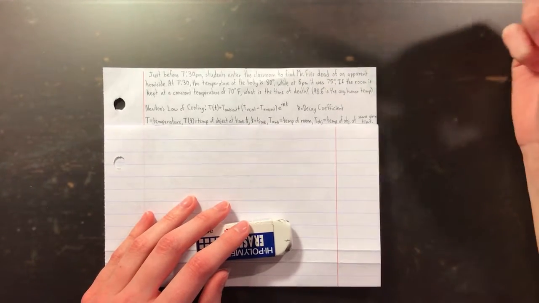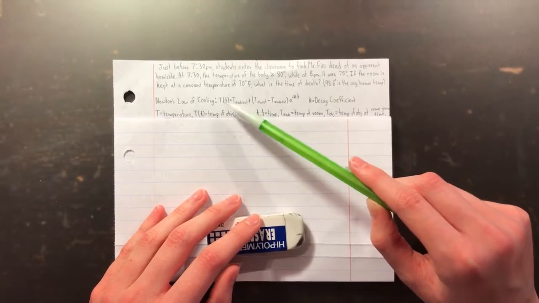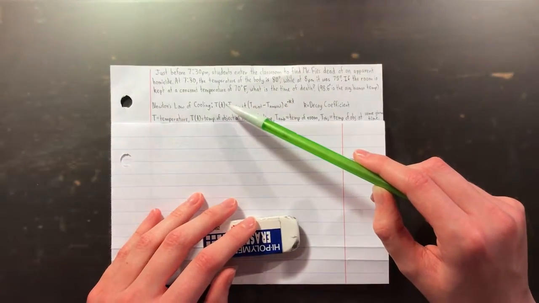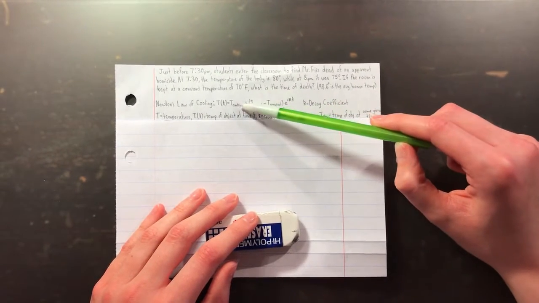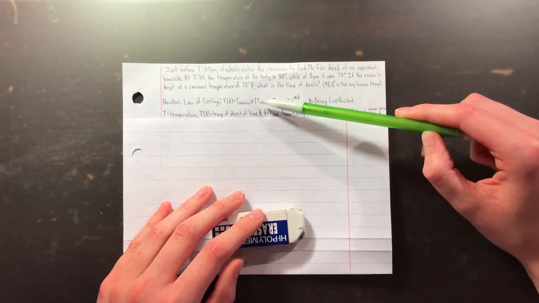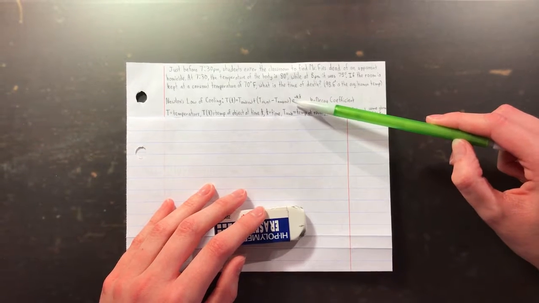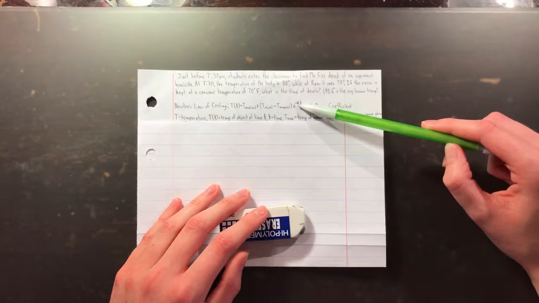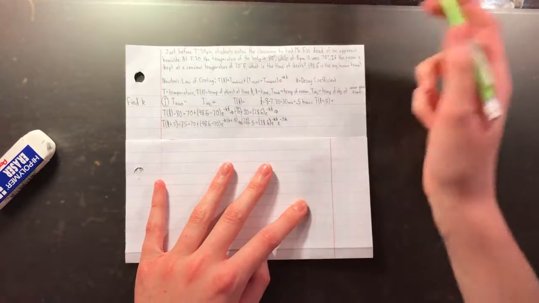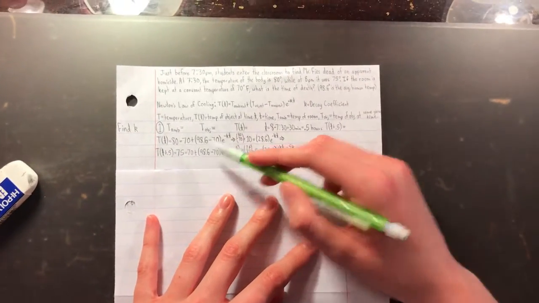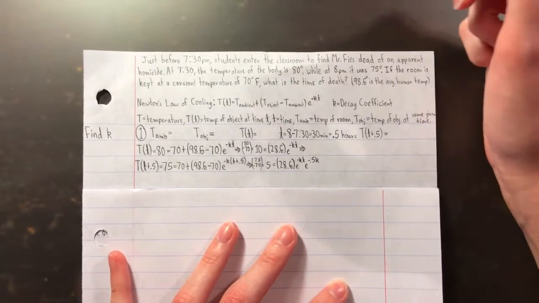time of death? For this problem, I'm going to be using Newton's law of cooling, which is the temperature of an object at time t, which equals the temperature of the room plus the temperature of the object at some given time minus the temperature of the room times e to the negative decay constant times time. My first task was to find k, which I did by creating two equations and then finding the average k between the two of them.